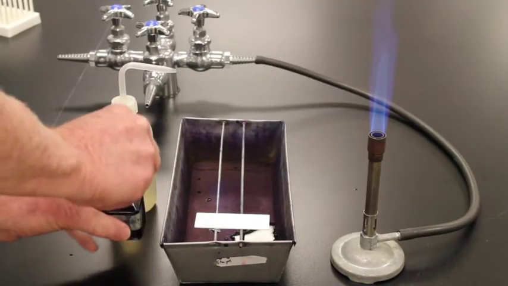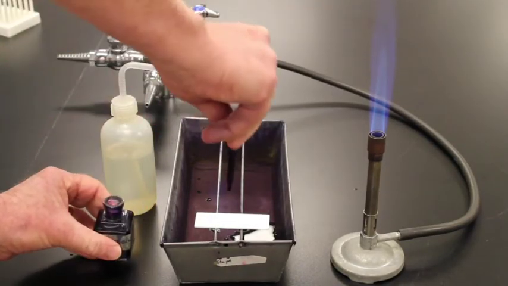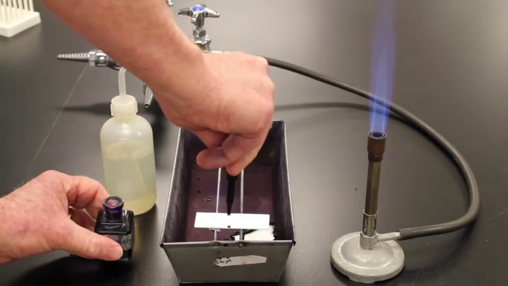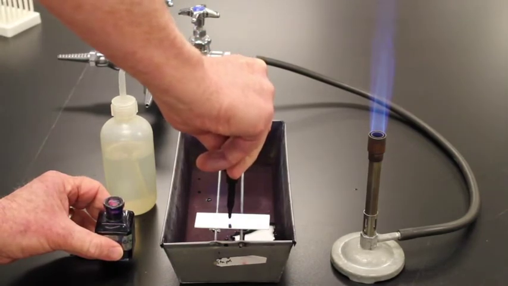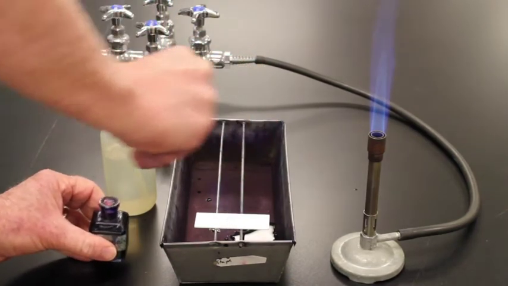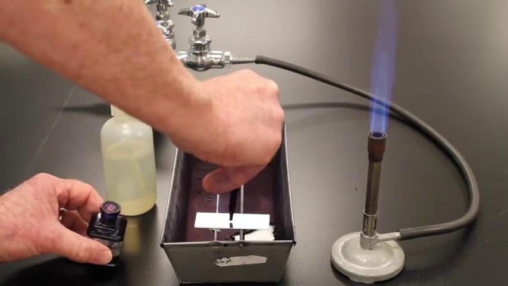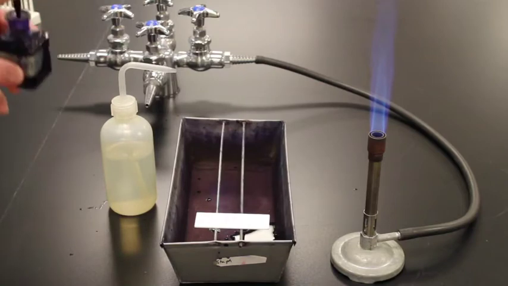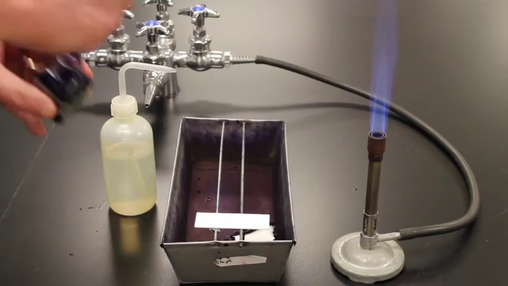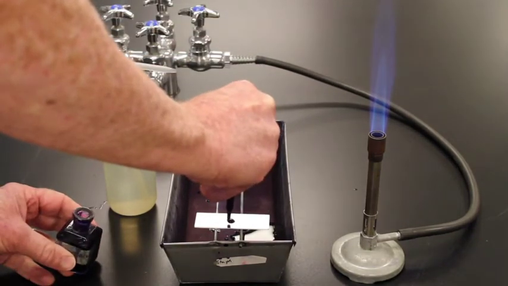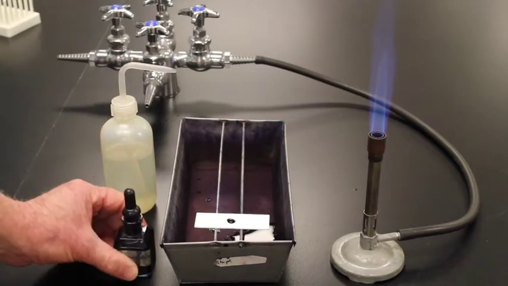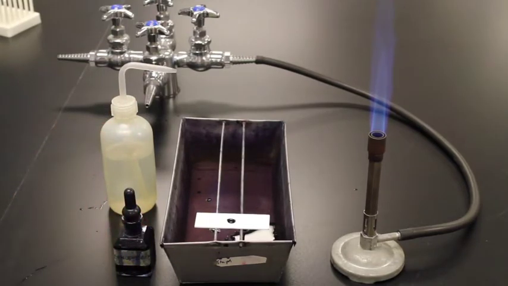I'm going to take my methylene blue and cover the slide with methylene blue, and carry this smear with methylene blue. Alright, let's smear that. We'll get it covered with methylene blue. We're then going to wait for a minute, and after a minute we'll wash it off.